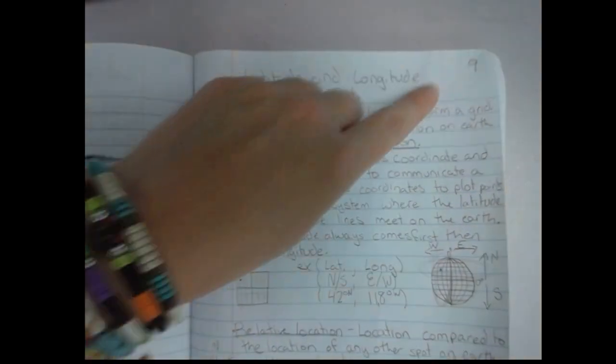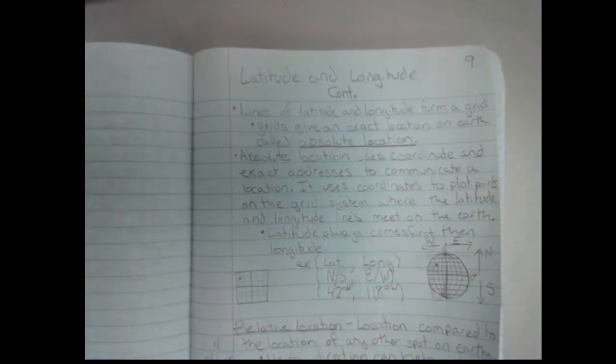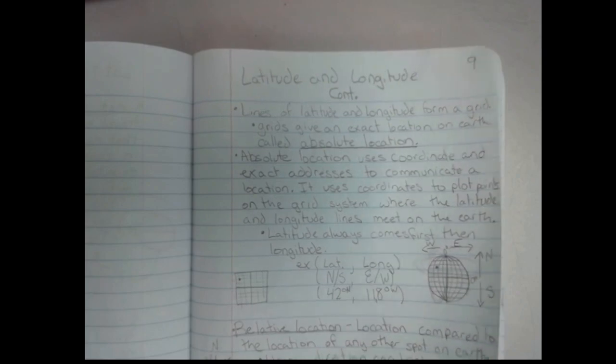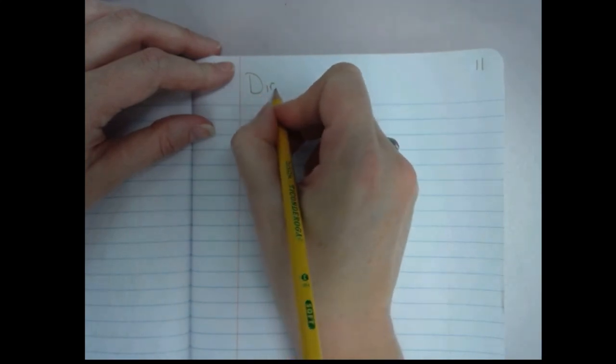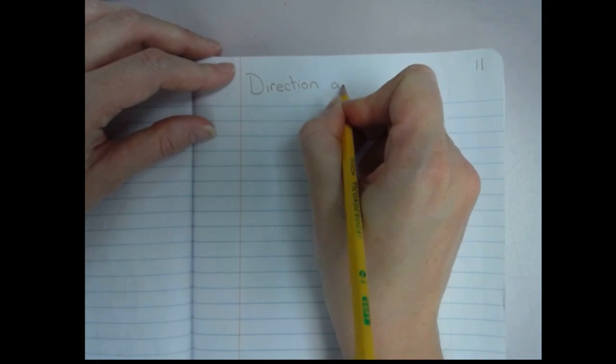So I need to put my next page number in. My last page number that I had was page number 9 for me. Now remember, your pages might be different than mine, so keep that in mind. So for me, that's 9, so this would be page 11. And I need direction and distance.